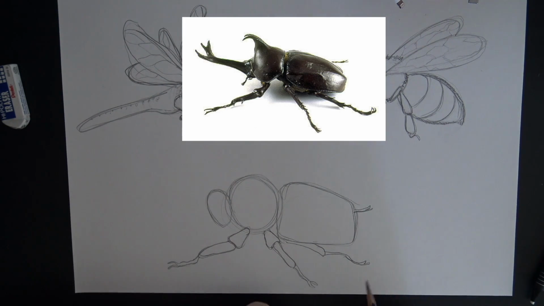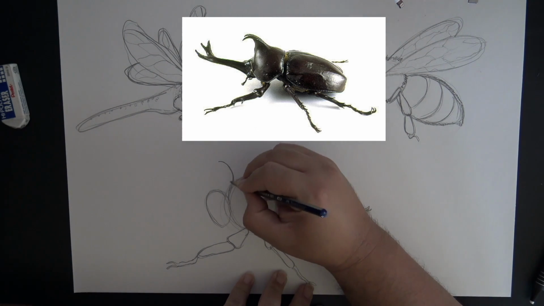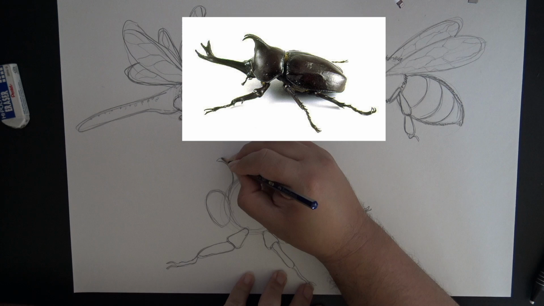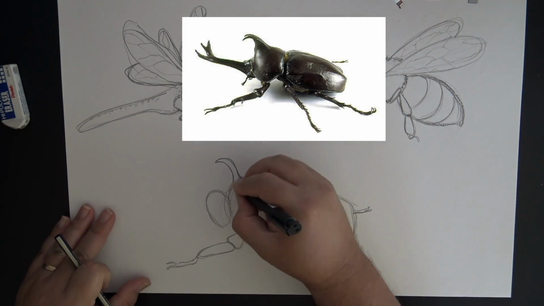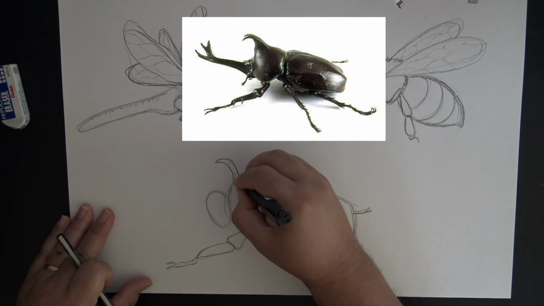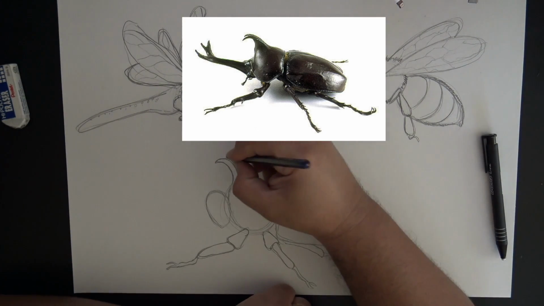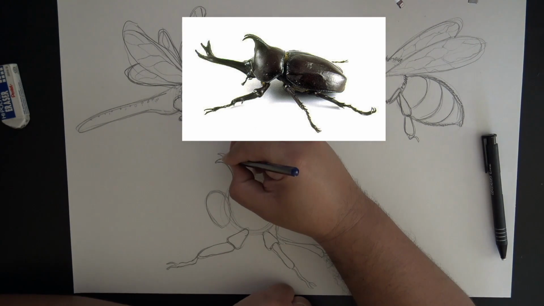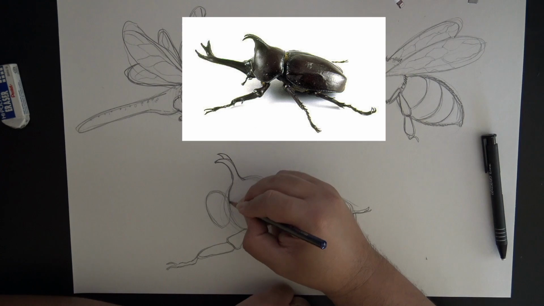Now on the top of the thorax, we're going to have this huge crescent moon-like shape coming up and down and connecting to the top of the thorax. Okay, and then you have another one of those crescent moons popping up, kind of like horns sticking out of the top of this thing.